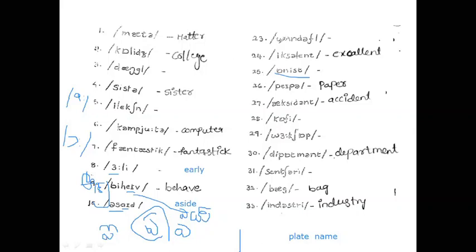This is the W sound, right? When we use this sound, your lips must be rounded. And this is the short A sound, said very fast. This is the N sound. Up to here it is one. And this is the D sound. This is the schwa sound. Wonder.